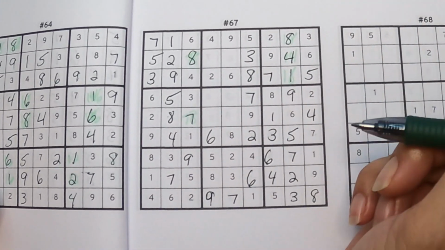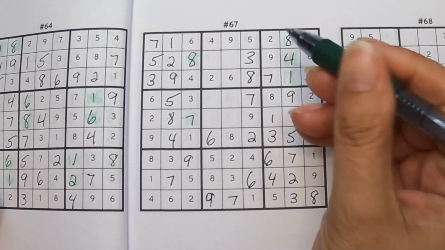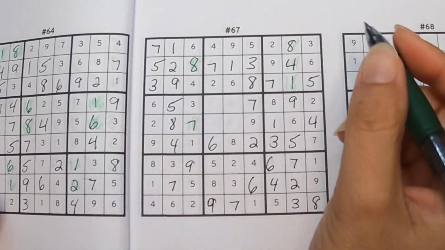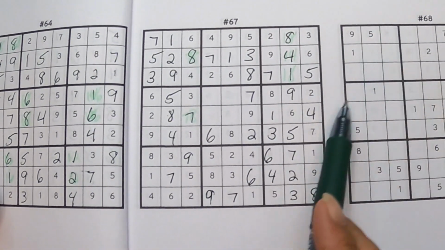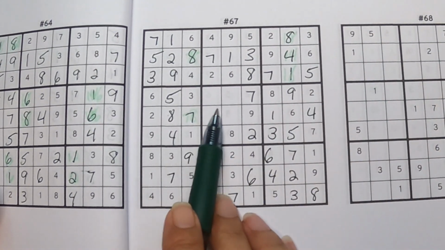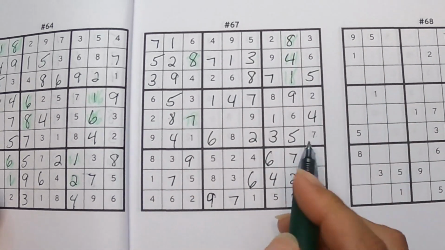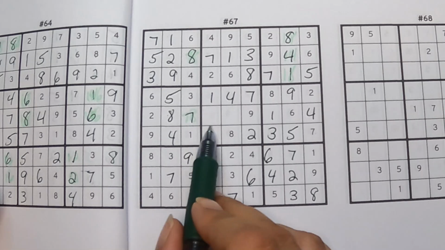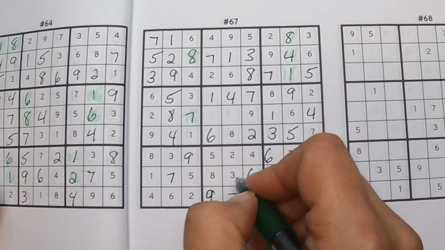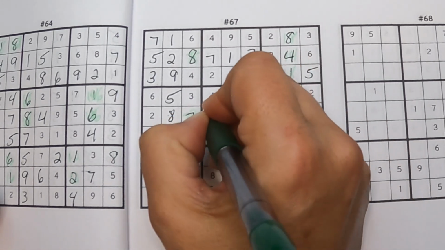For this box now, we're missing 1 and 7. We've got a 7 here, so 1, 7. For this row, we're missing 1 and 4. We've got a 1 here, so 4, 1. For this row, we're missing 3 and 5. We've got a 3 here, so 5 and 3.